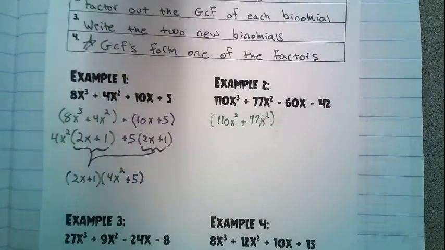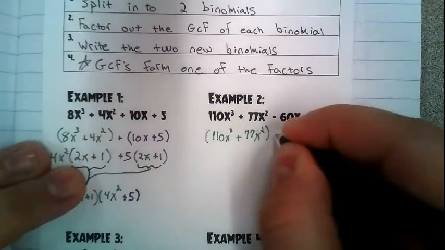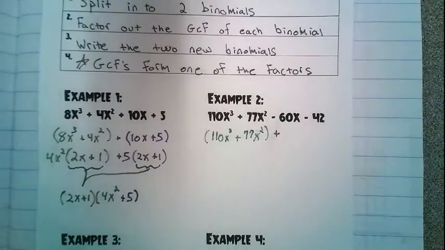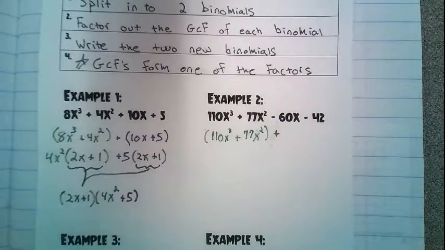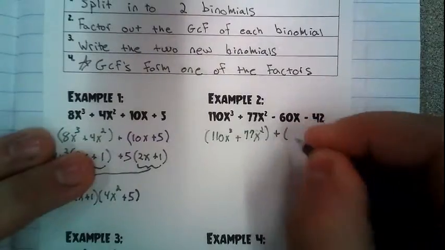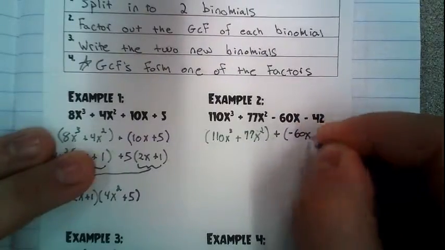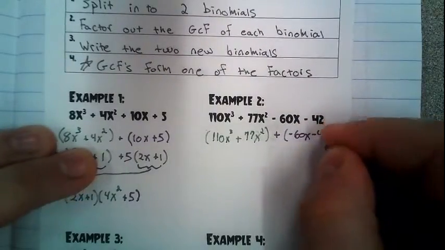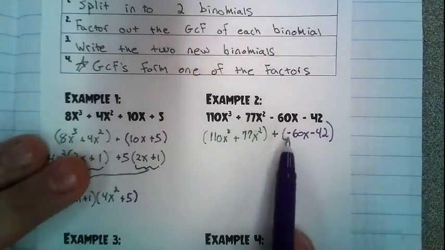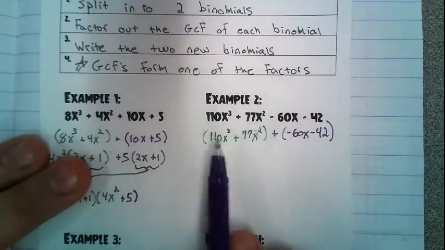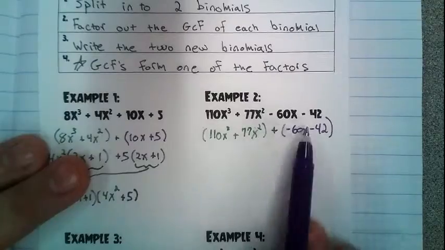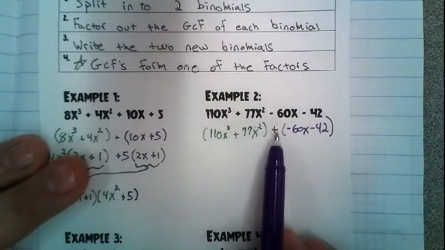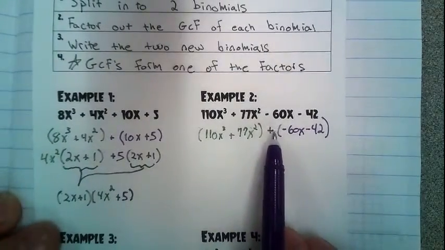Then we're going to add our next binomial, which is, when I add them together, negative 60x minus 42. Notice how I kept the sign here, negative, negative. I want to separate this by addition, and you'll see why in a little bit.